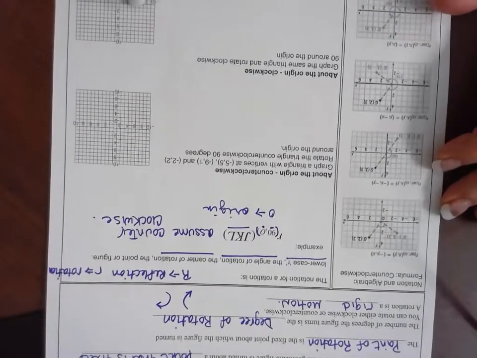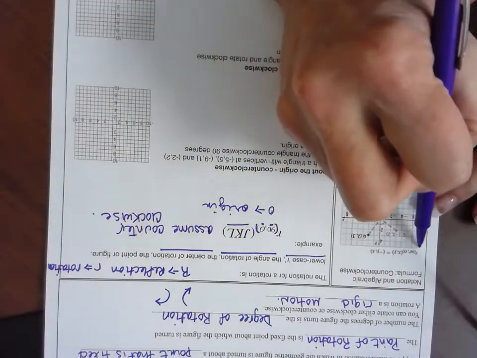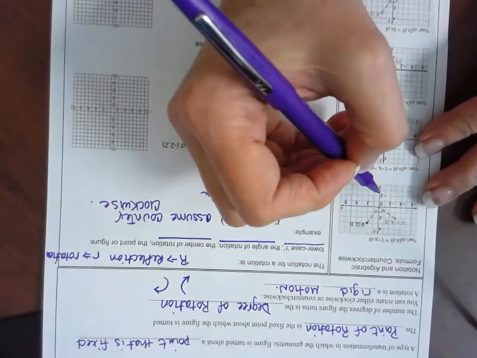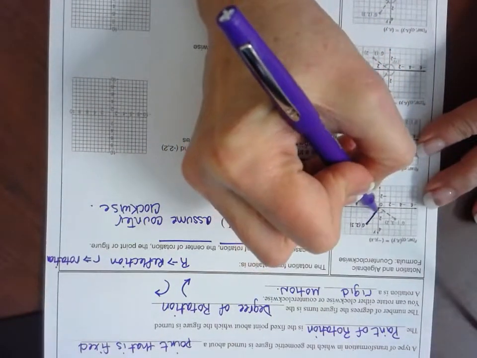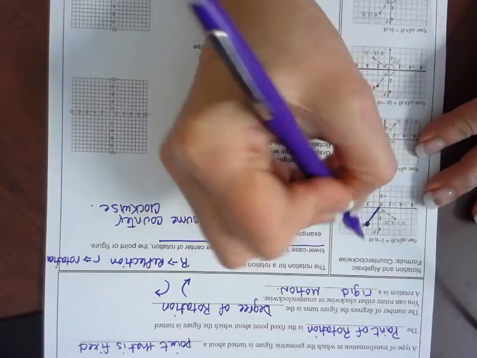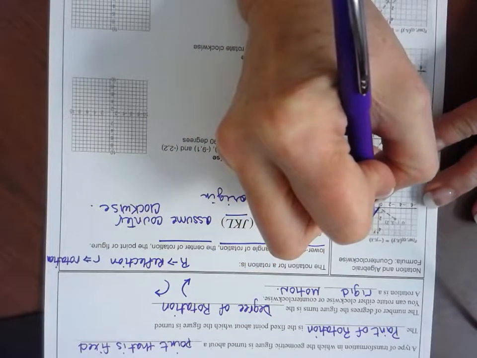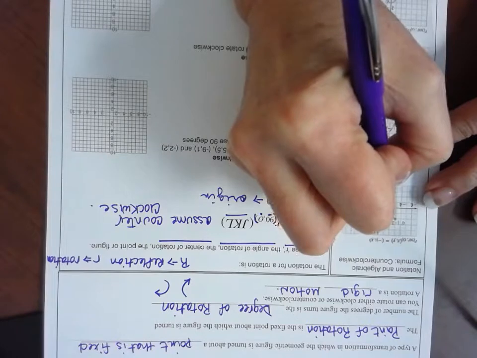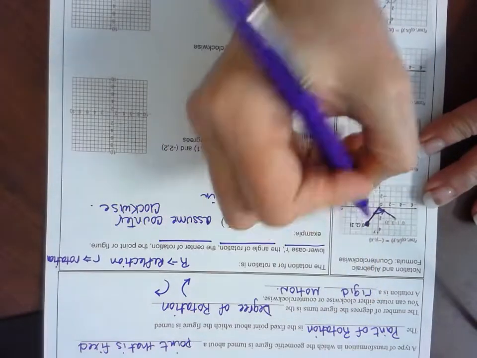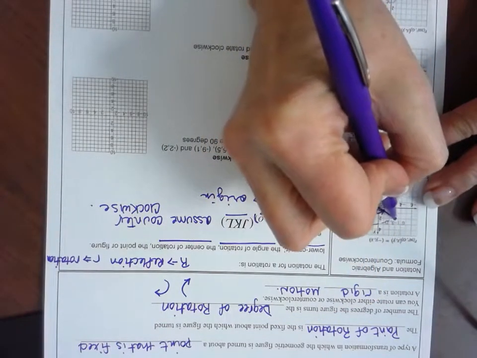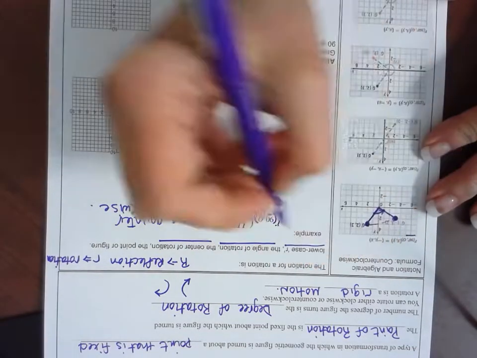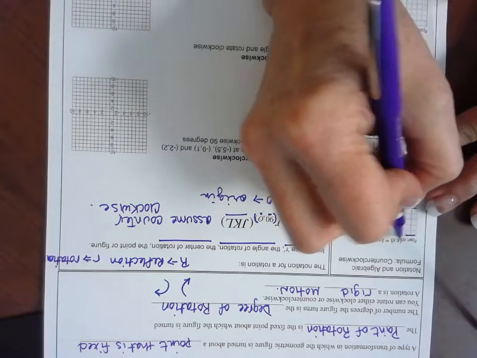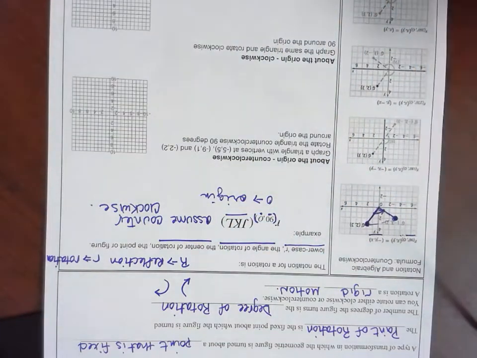So the algebraic rules, when you're going to go for a 90 degree, if you think about it, if I'm going from this point right here counterclockwise to make a 90 degree, my point's actually going to move, and it becomes over here. And the rule for a 90 degree is that my (x, y) becomes (negative y, x).